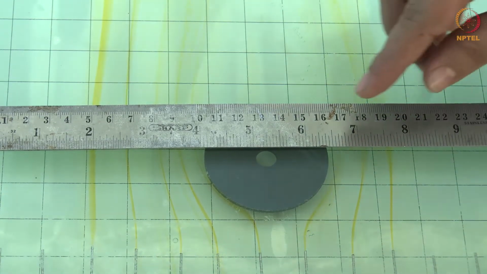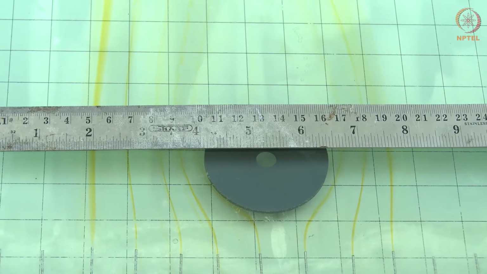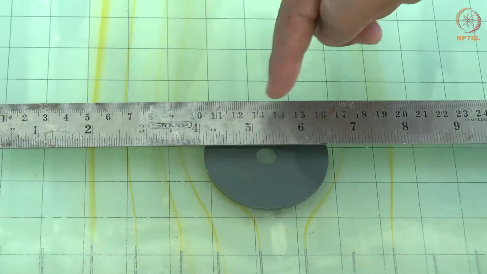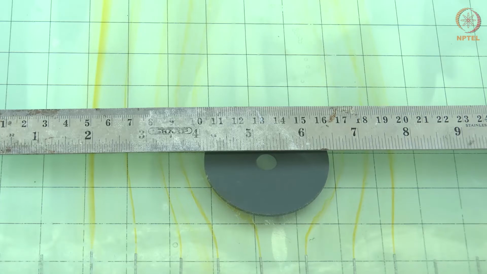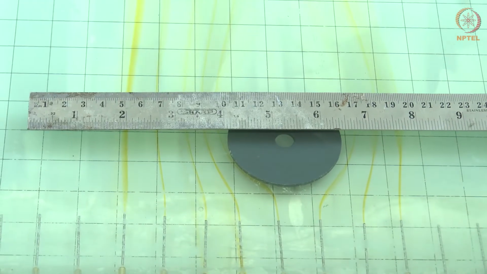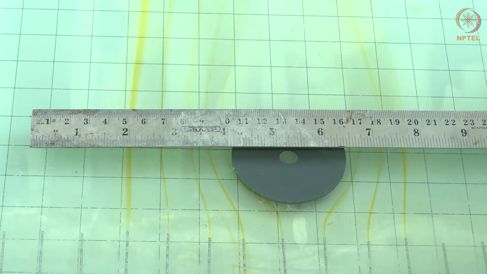So, I know the difference between the streamlines, that is equal to flow rate, and the delta y, I have to use this scale to know the delta y. Using this I can determine the x velocity. Similarly, now I will keep the next model, which is the aerofoil.